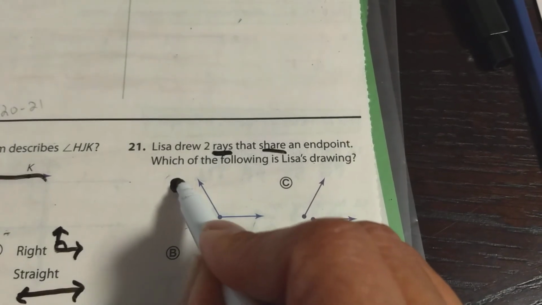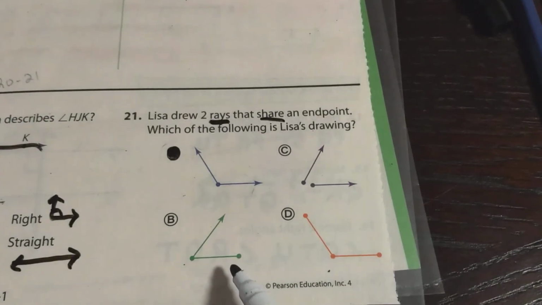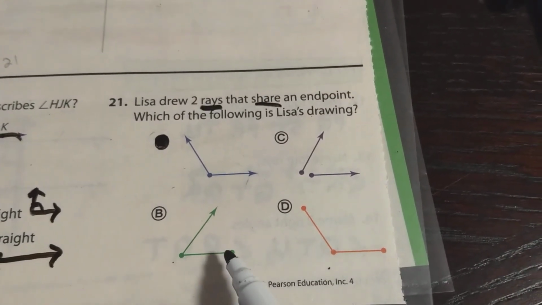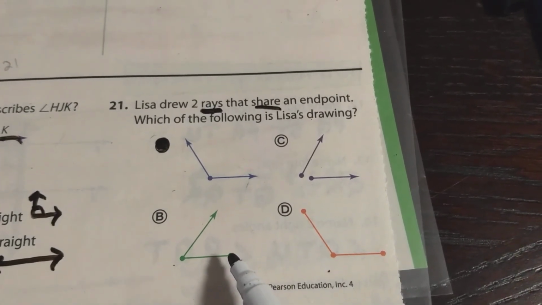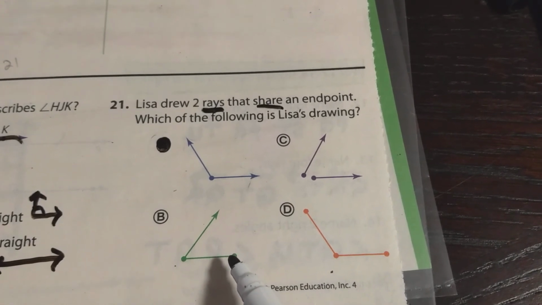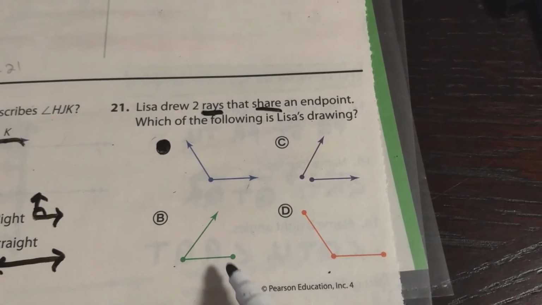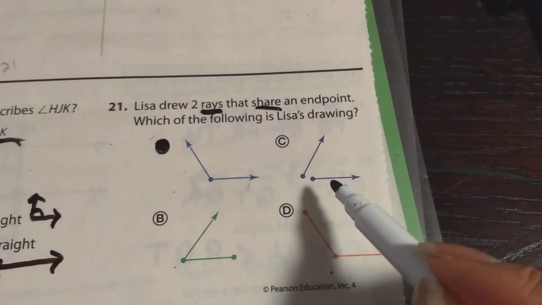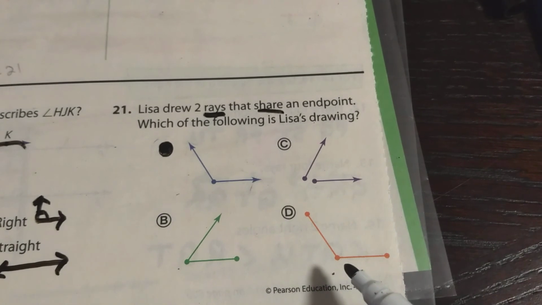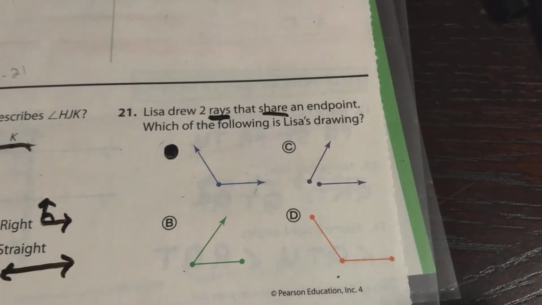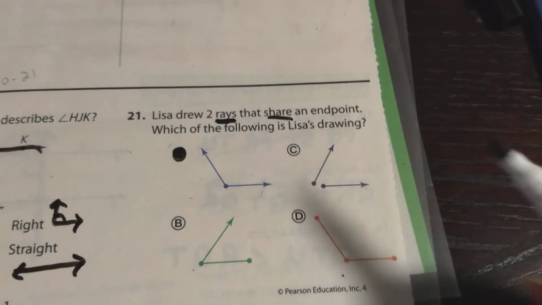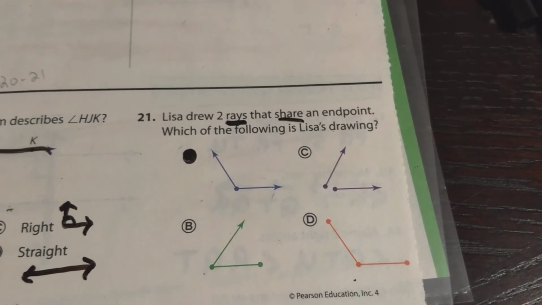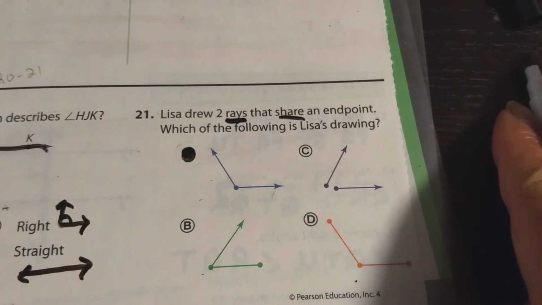So I'm going to choose A. But look at B. Is that an acute angle? Nope. Look, it's got an endpoint here, and then it has another what? Endpoint here. That cannot be two rays. That's one ray and an endpoint. These are not even connected, so we can't say it's C. And D is just made up of what? Line segments.